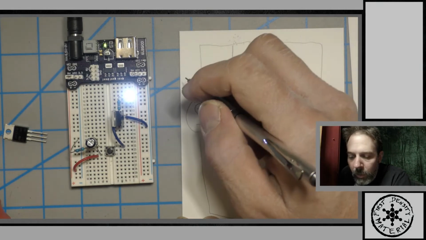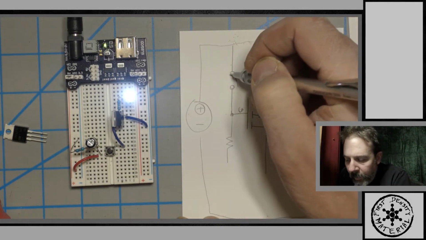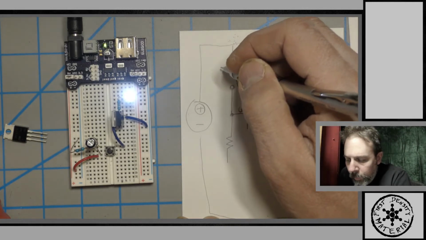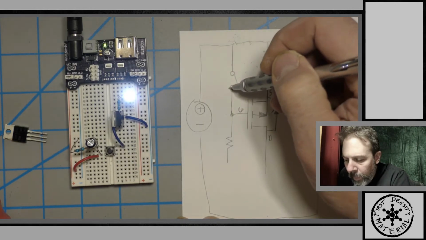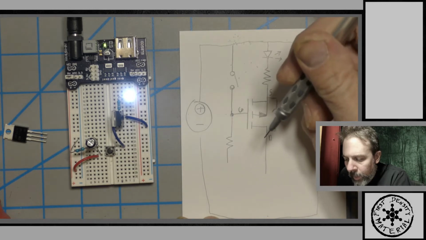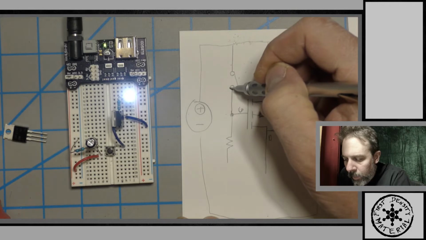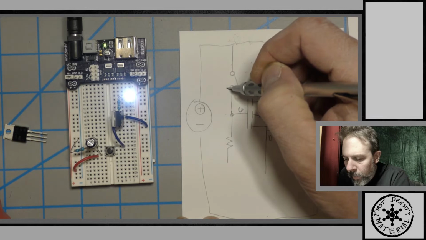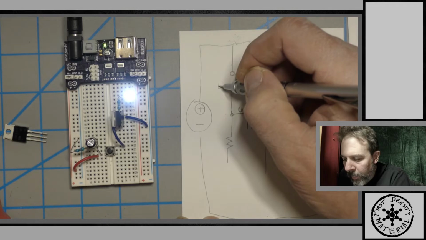Okay, so how do we demonstrate that? Well, in this case, since it's already hooked to negative, it's an awful long way down. I don't like that as a schematic, but that's alright. It's an awful long way away.